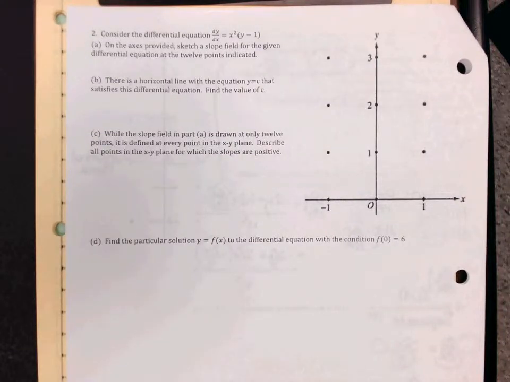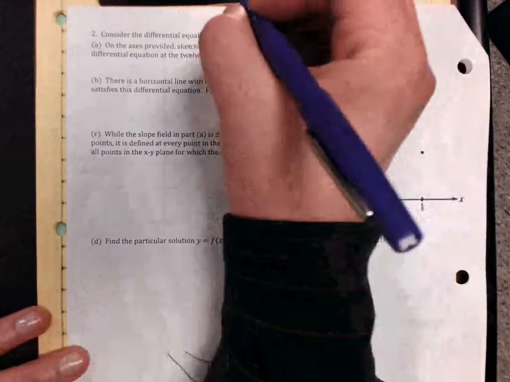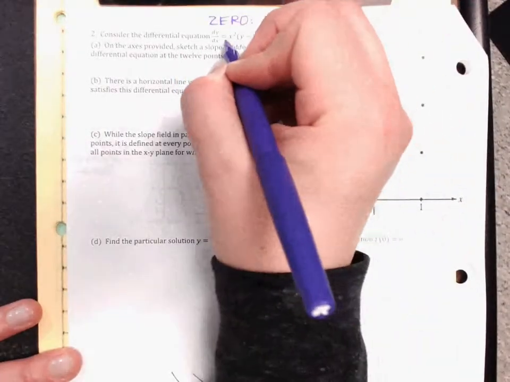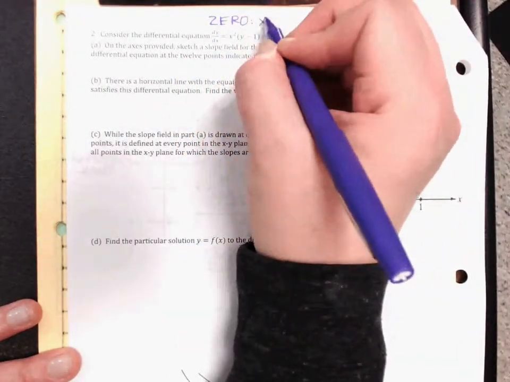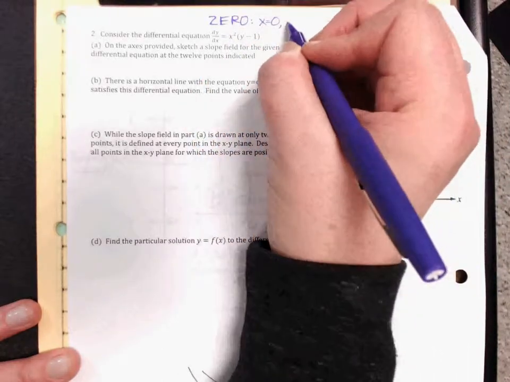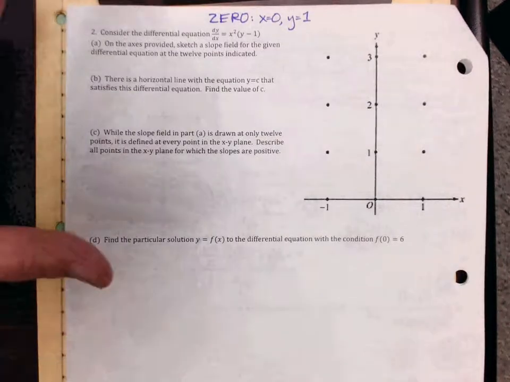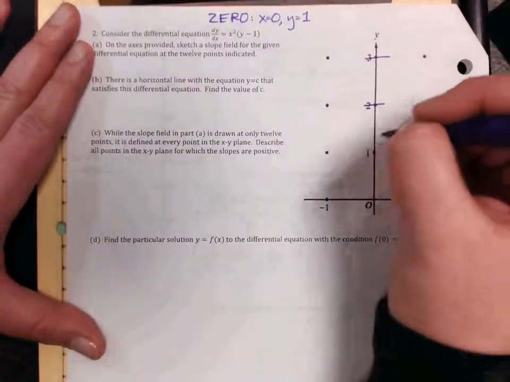All right, question number 2. If you're needing some hints on this, I would look back at your differential equation and think about what your zero slopes are going to be. Remember that your zero slopes are going to be anything that makes this 0. So if x is 0, that's going to make it 0, or if y is 1. That means that you should have your flat spots across x equals 0.